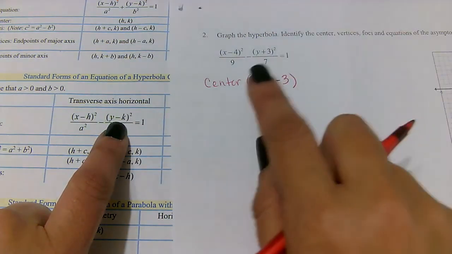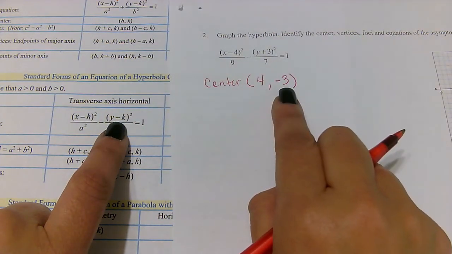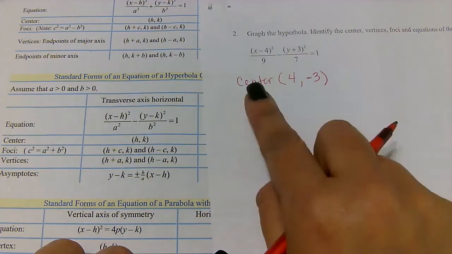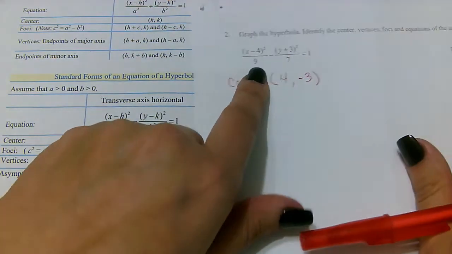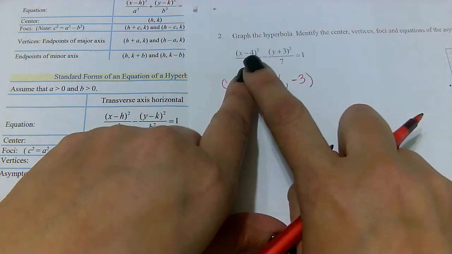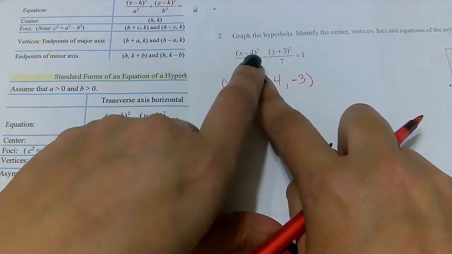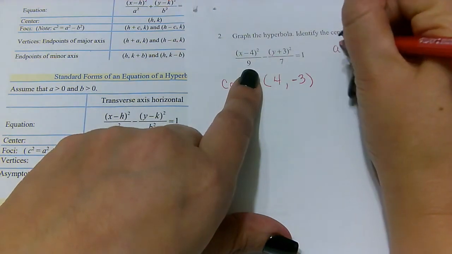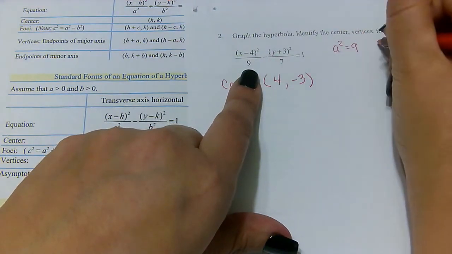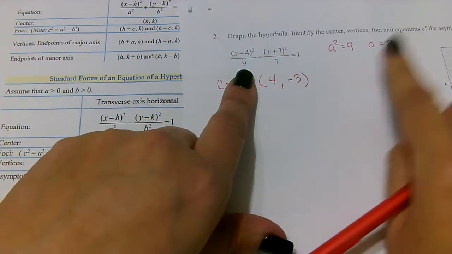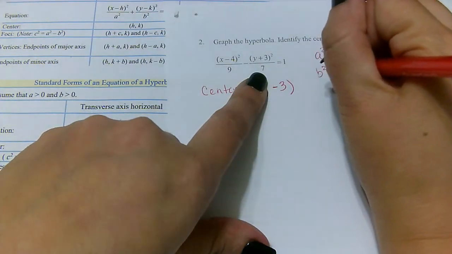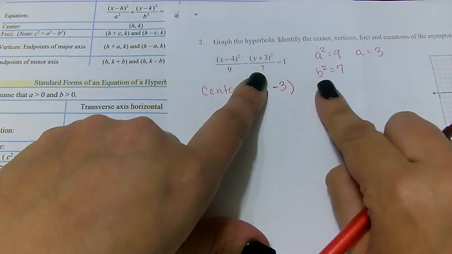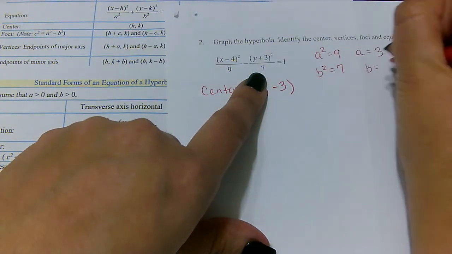So our center is (4, -3). Once we have the center, we're going to solve for our a, our b, and our c. Remember, for the hyperbola, the a is always going to be the first term, and here I see that a squared is equal to 9, which means a is equal to 3. For our b squared, we see that is equal to 7. So b will equal the square root of 7.